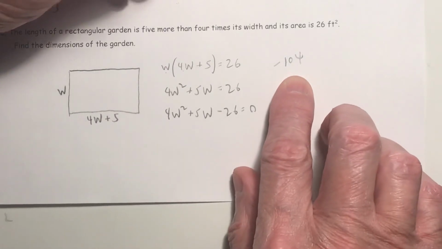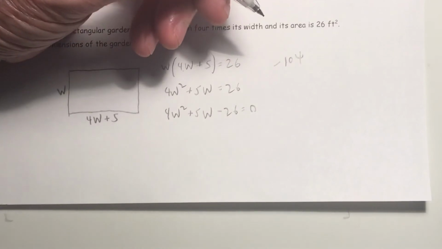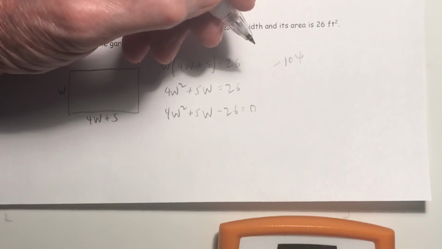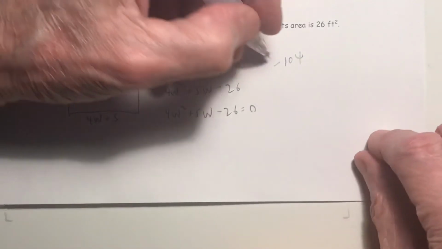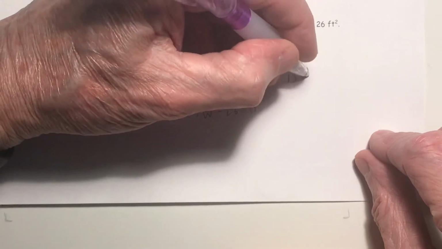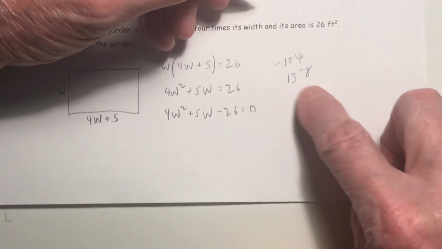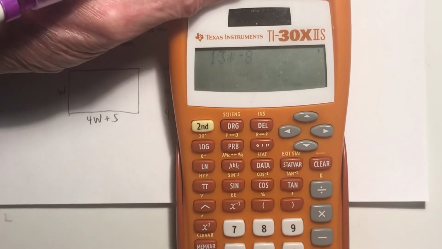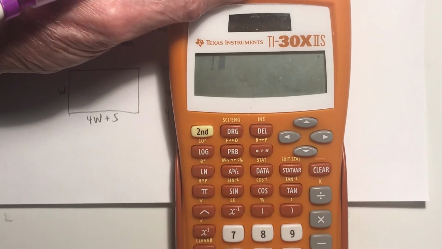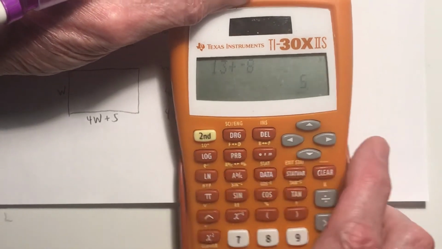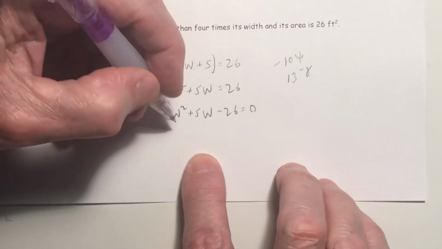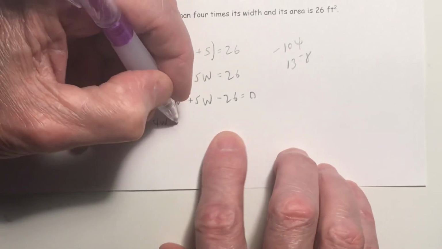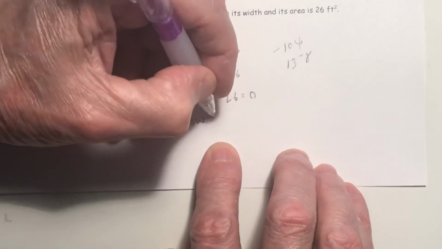And then we need 2 numbers that multiply out to negative 104, and at the same time add up to positive 5. And if you use a 13 and an 8 and make the 8 negative, 13 times negative 8, there's the negative 104, and 13 plus negative 8, there's the 5. So we're going to rewrite the middle term. Plus 13w minus 8w.